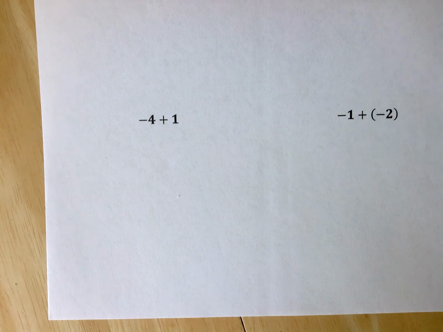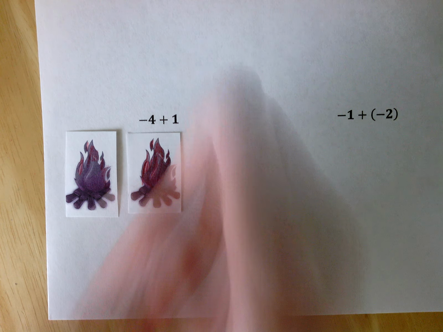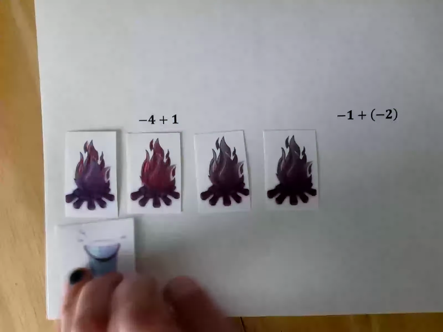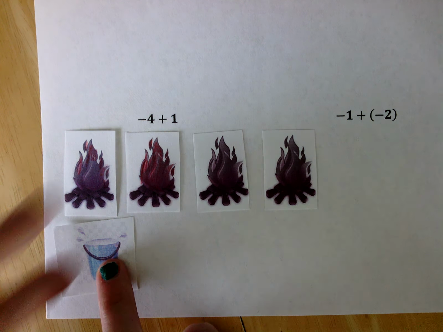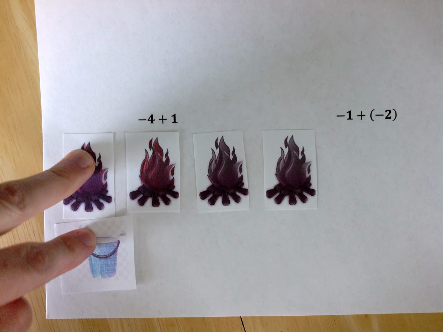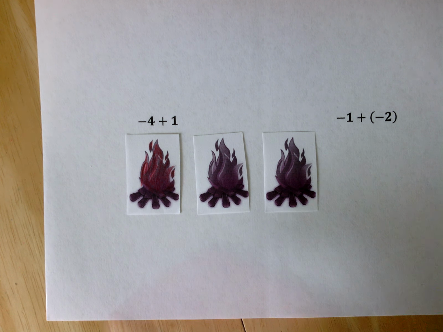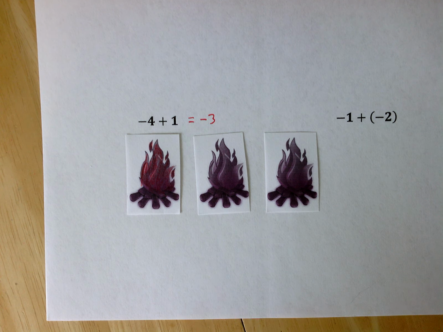So down here, negative 4 plus 1. So negative 4, that means 4 fires. So there's 1, 2, 3, 4 fires. And then positive 1, that's 1 bucket of water. Okay, so what happens in this situation? You've got enough water to put out 1 fire, right? So this bucket of water is going to put out that fire. That's gone. And then that's it. There's nothing else that'll cancel out. So what's my answer going to be? I've got 3 fires left, and fires, remember, are negative numbers. So my answer is going to be -3.